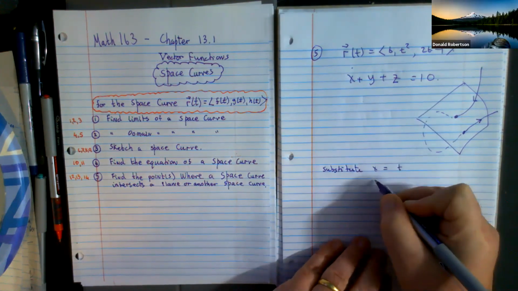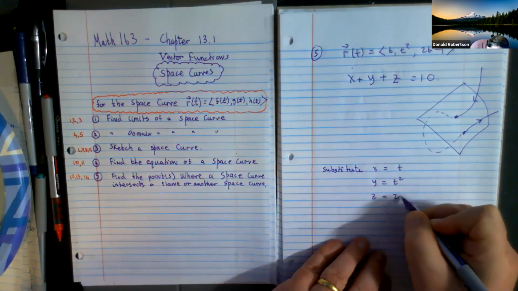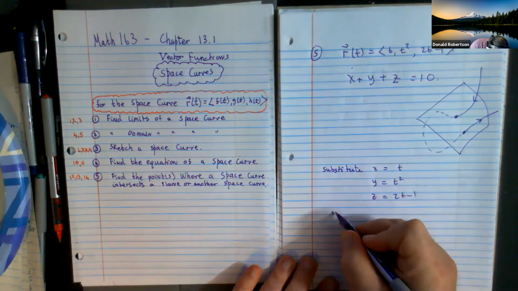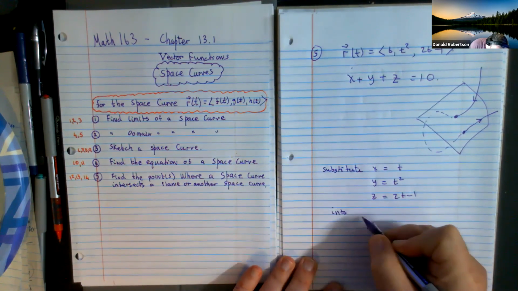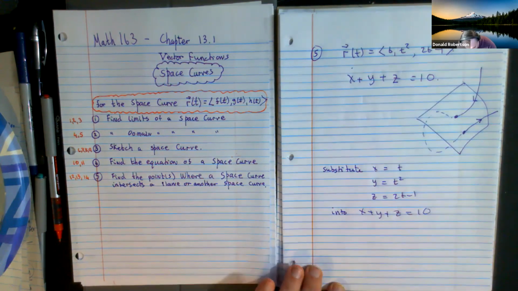You nailed it. Exactly what you just said. Word for word. Couldn't have said it better. Don't you substitute these x, y's, and z's into this one, the second equation? And hopefully we'll find some values of t.